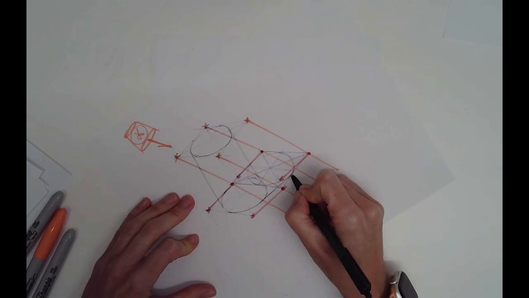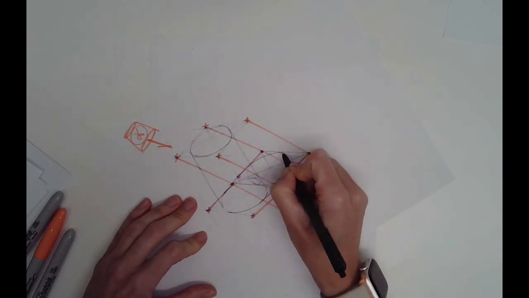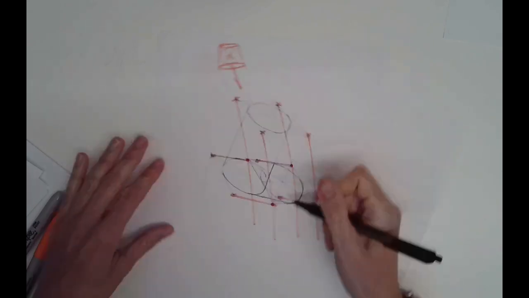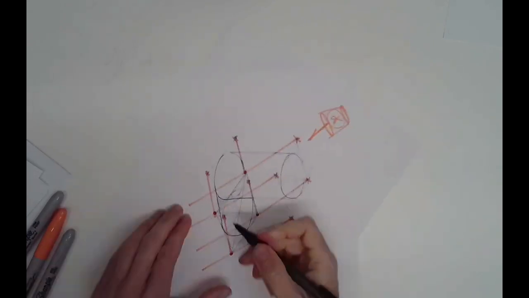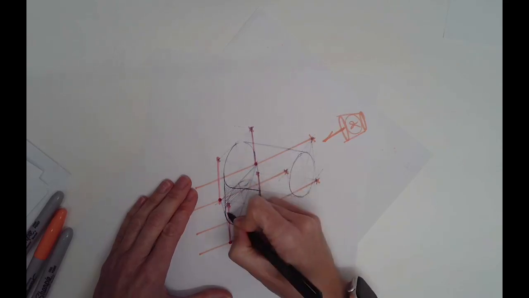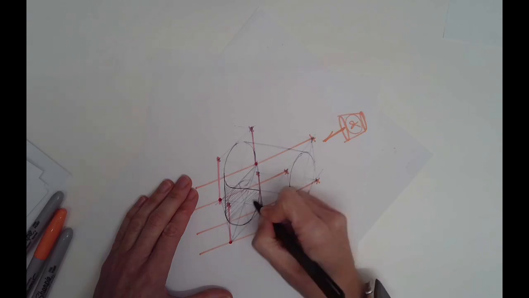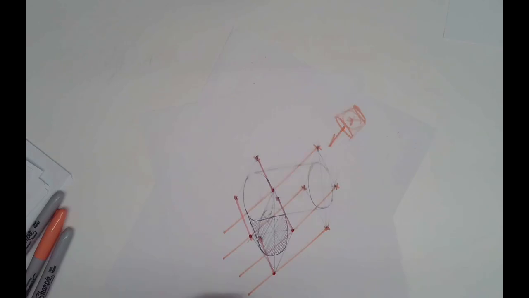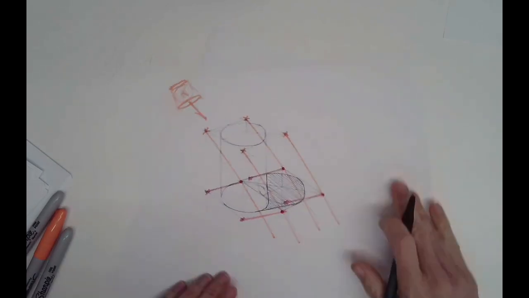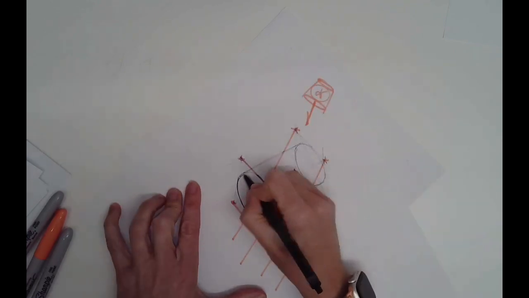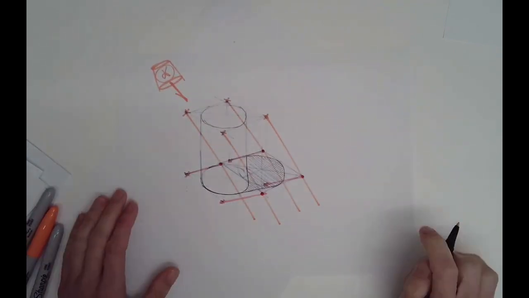So you'll just draw a straight line connecting those. And then we can cross hatch that in. So that's what you're working with there.